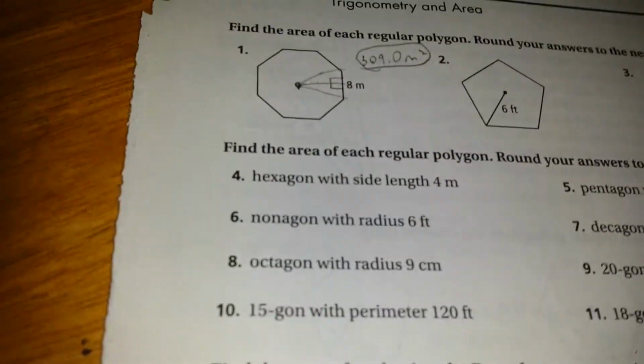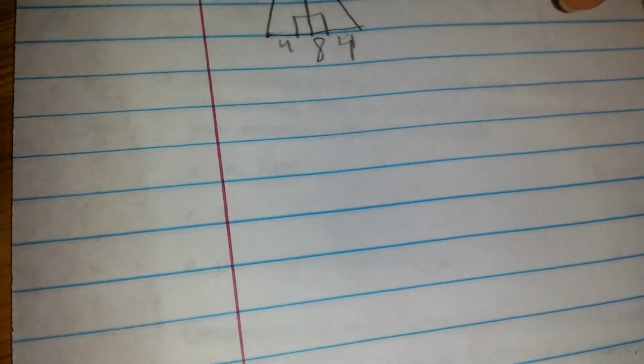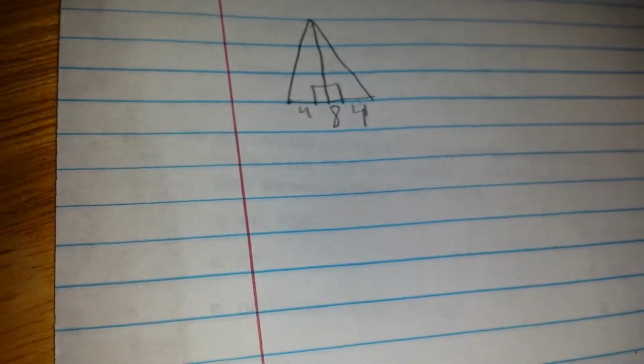you want to make the triangle that you drew bigger so you can actually do stuff with it. So this is 8, which means this is 4, and this is 4. So now you want to figure out the measure of the sides, and it's an octagon.